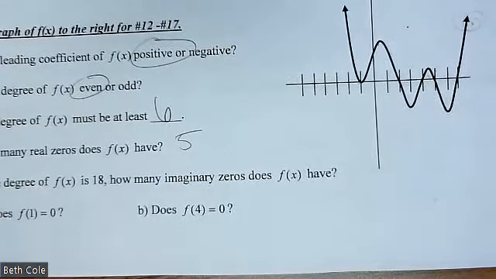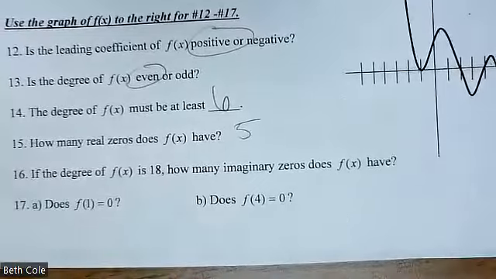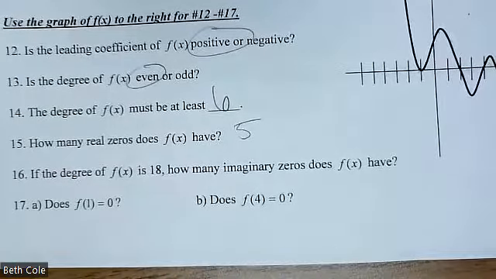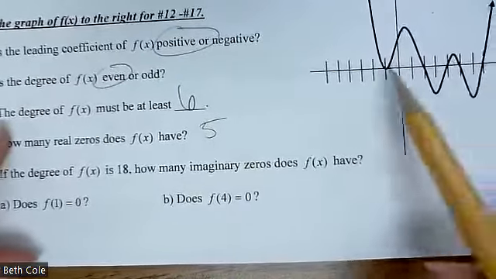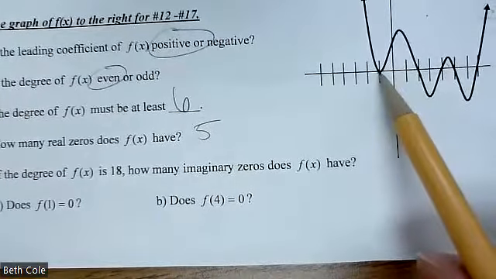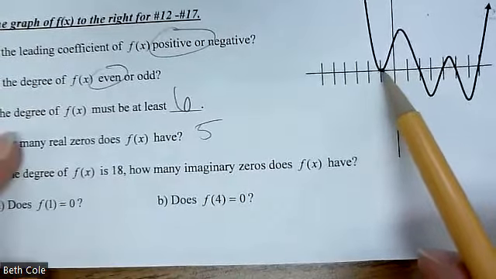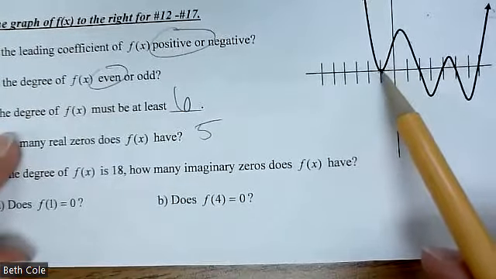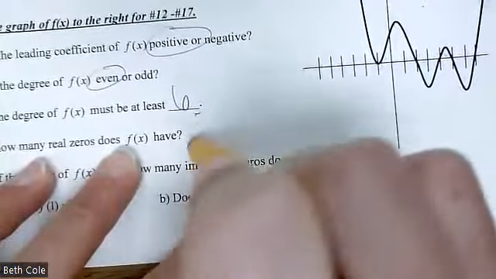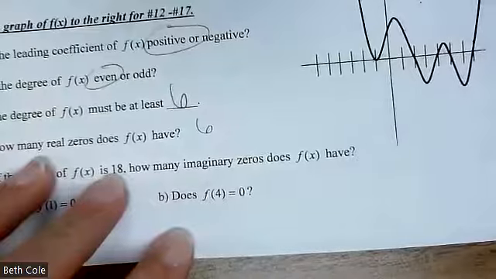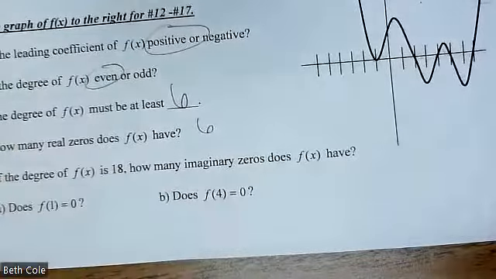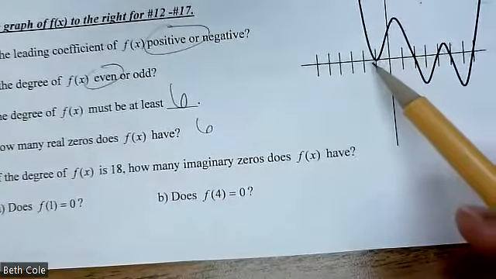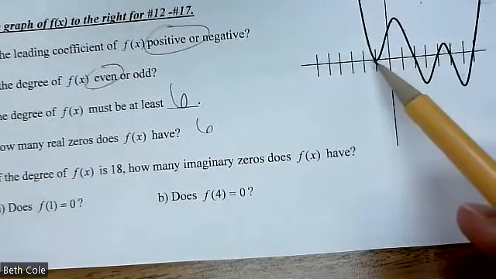And then if the degree is 18, how many imaginary zeros are there? Well, I feel like on Delta Math, they would have counted that as 5. But we actually have to count this one how many times? You have to count that twice. Let me change that. I'm gonna make that be 6. I feel like on Delta Math, they didn't do that, but you have to count that one twice or your total isn't gonna be correct. That one counts twice because it's a bounce.